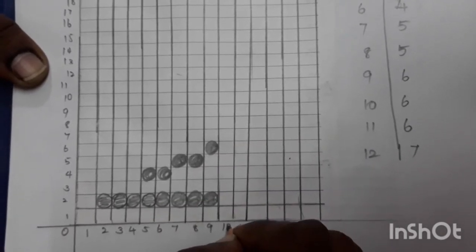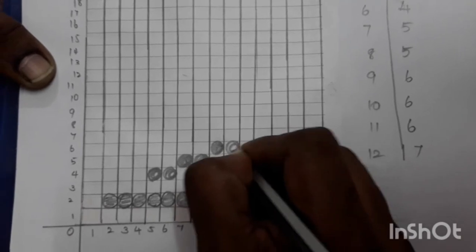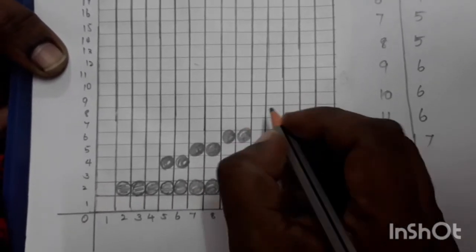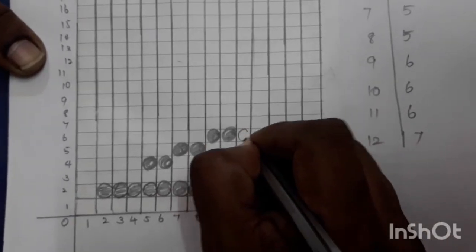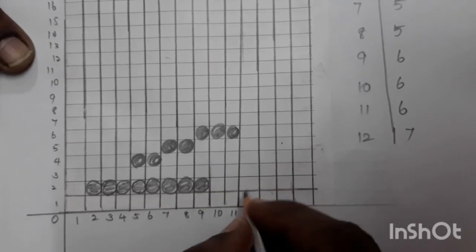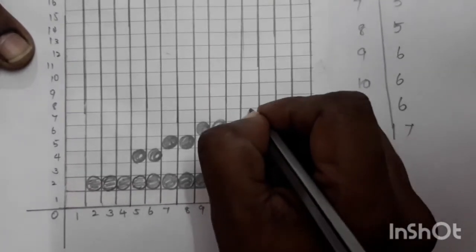Next the x value is 10 and the y value is again 6. Next x value is 11 and the y value is 6, and the x value is 12 and the y value is 7.